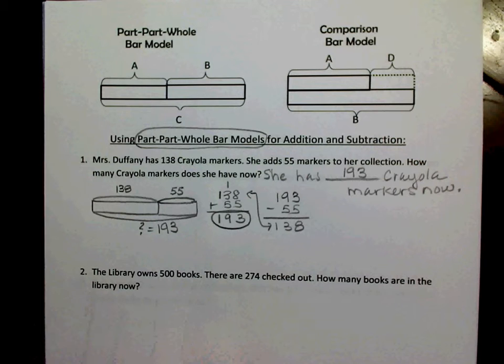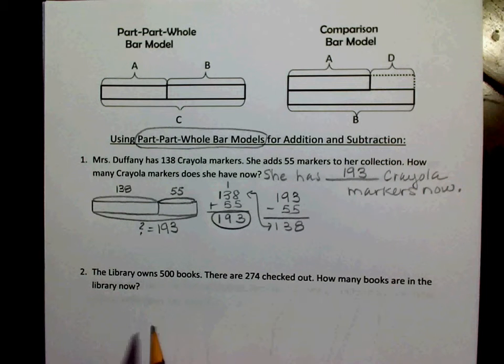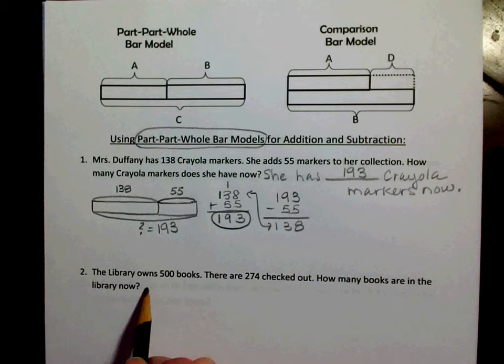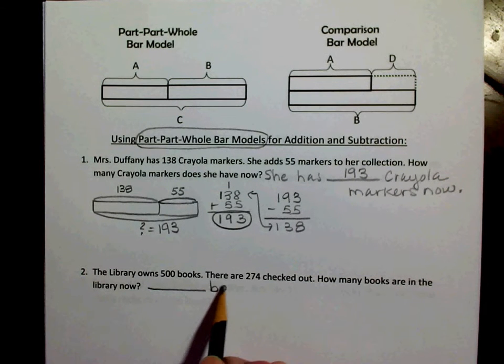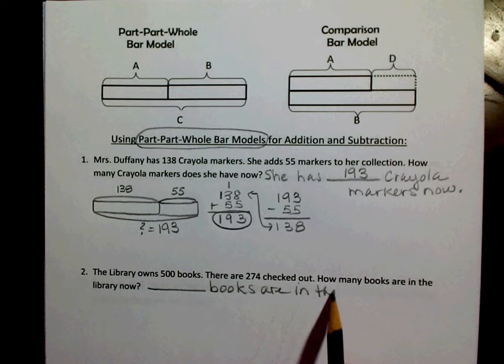Let's look at the second question. The library owns 500 books. There are 274 checked out. How many books are in the library now? Books are in the library now.